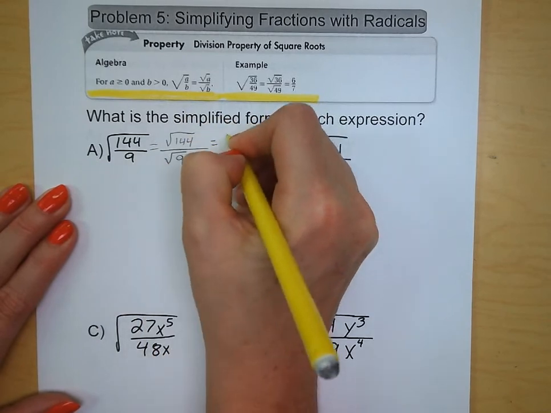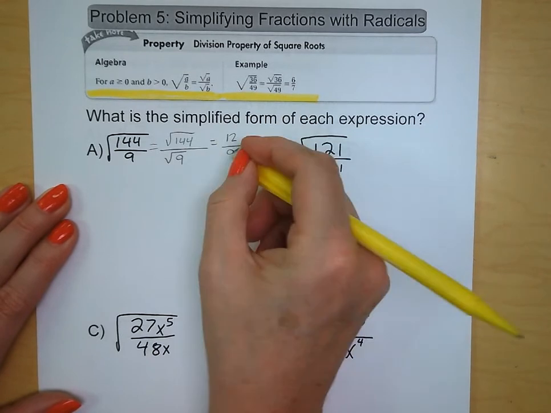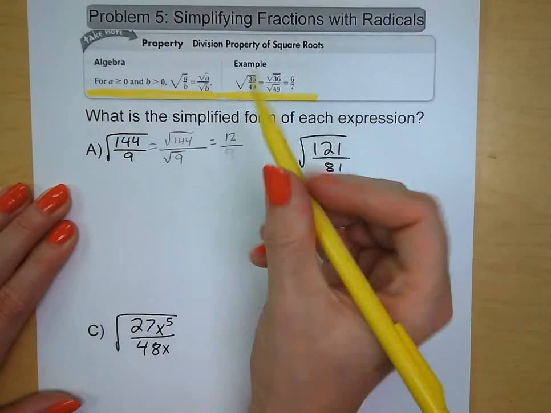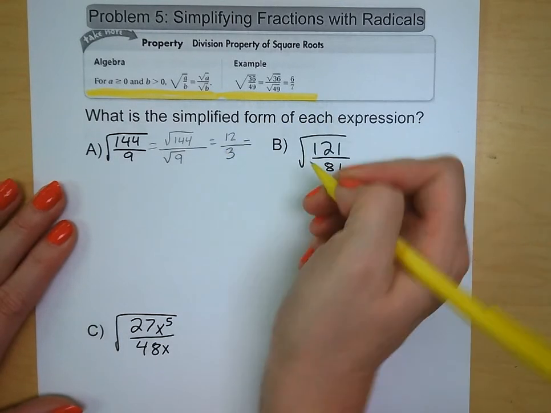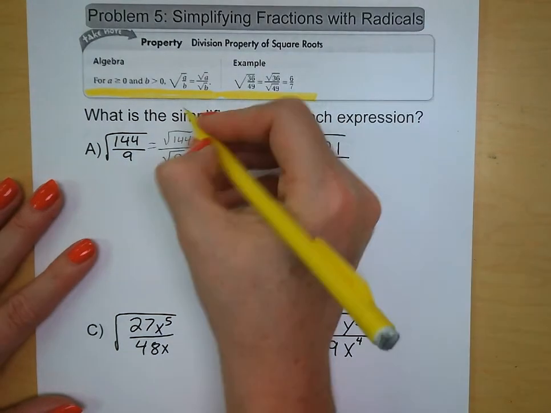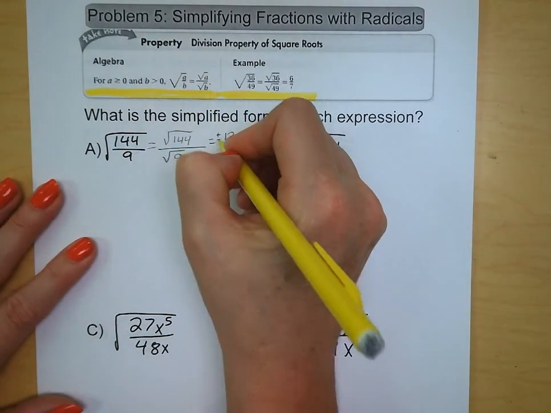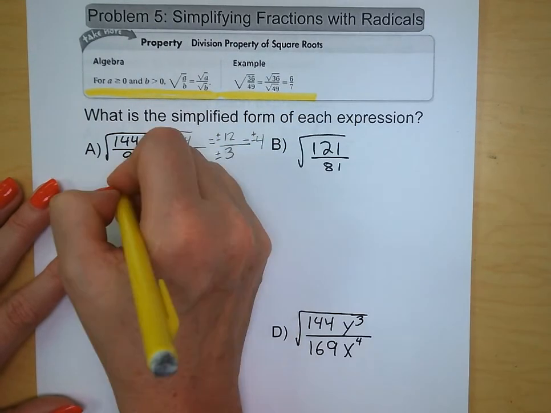So the square root of 144 over the square root of 9, those are 2 perfect squares that you should have memorized at this point. The square root of 144 is 12, the square root of 9 is 3. Make sure we are reducing as much as possible, so it is 4. Do you want plus or minus, or does it matter? We can just go with the positive. We can just take the positive? Yeah.